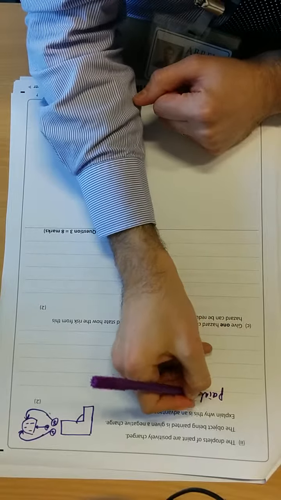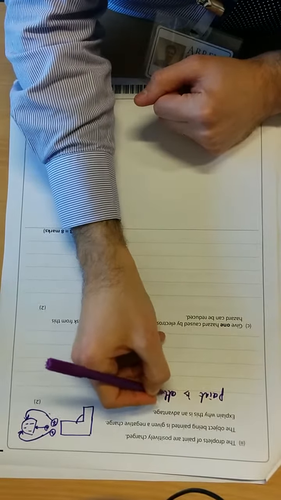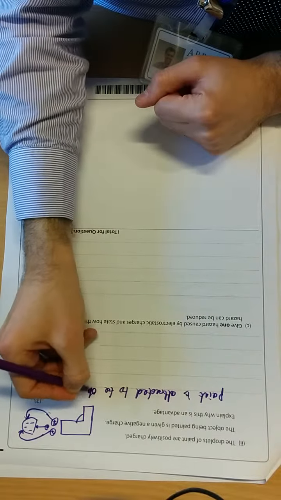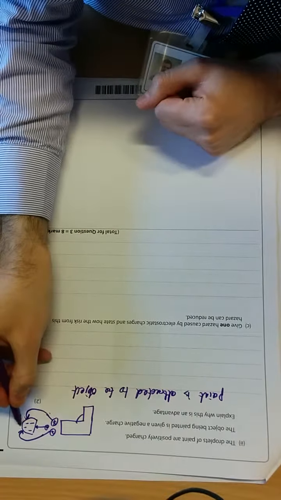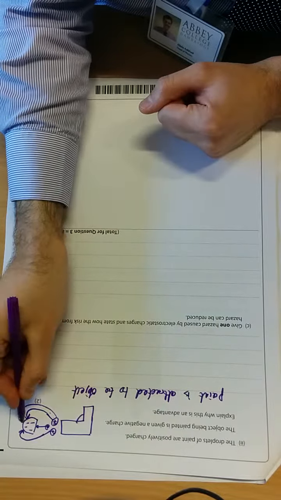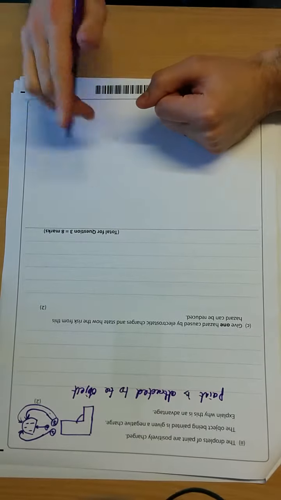Paint is attracted to the object. And it's even around the back. So even around the back, the paint will go all the way around the back and stick to the object.